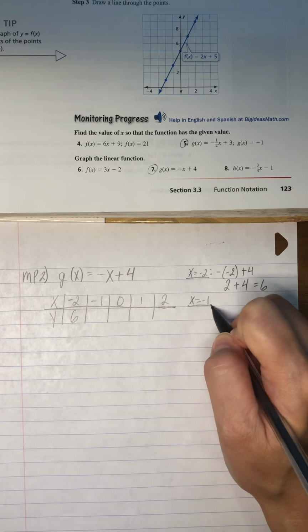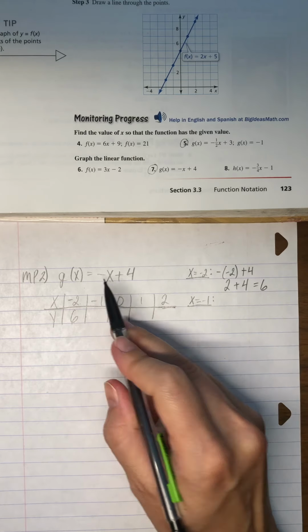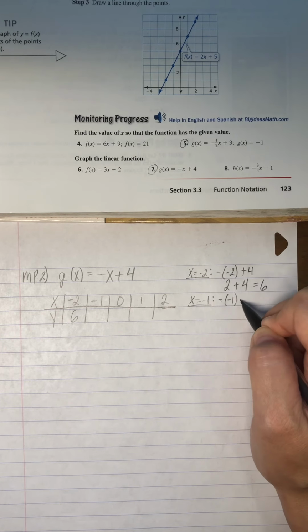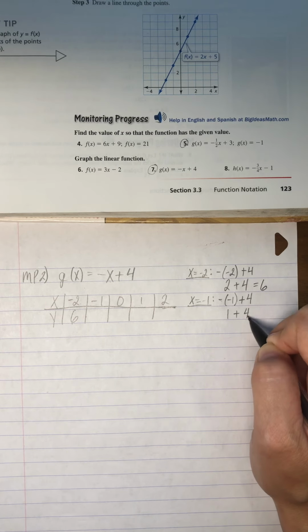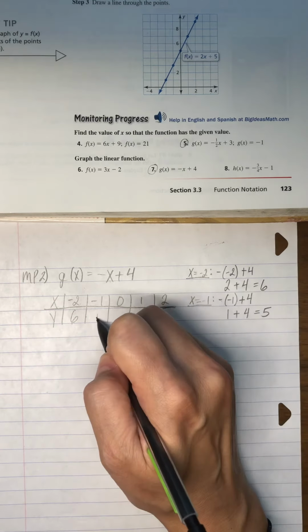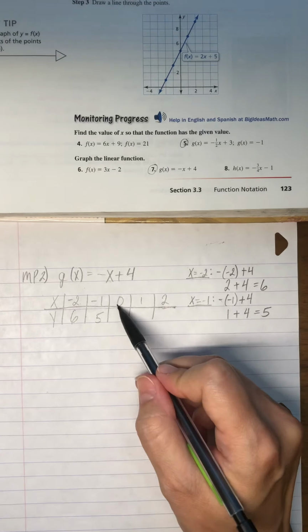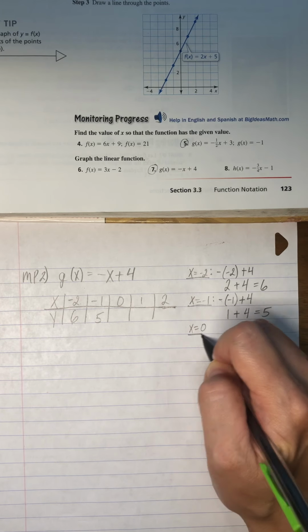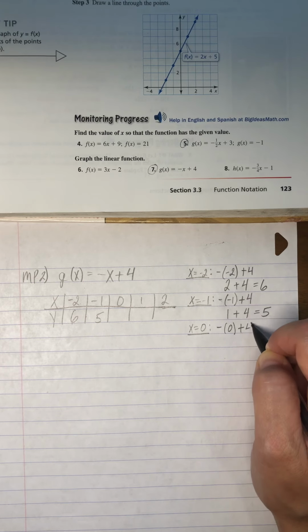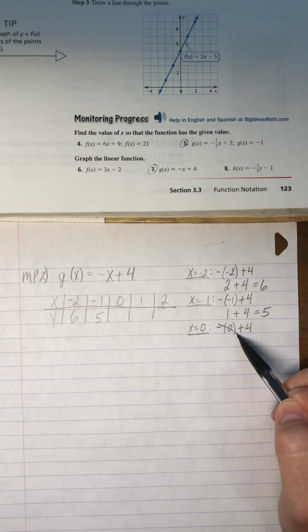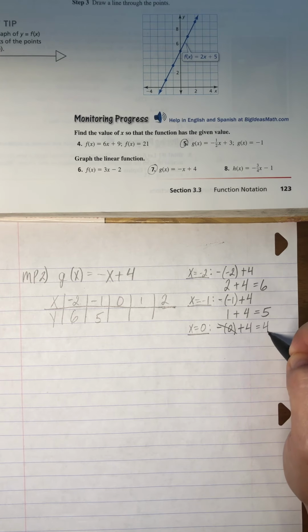So when x equals -1, this would be the opposite of -1 plus 4. This would become +1 plus 4 is 5. Let's plug in 0. So when x equals 0, it would be the opposite of 0 plus 4. So this would just be 0 plus 4, which is 4.